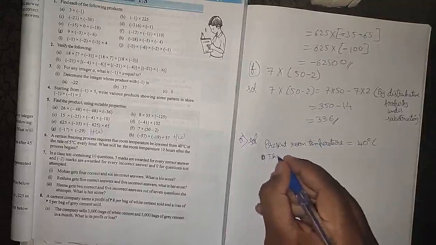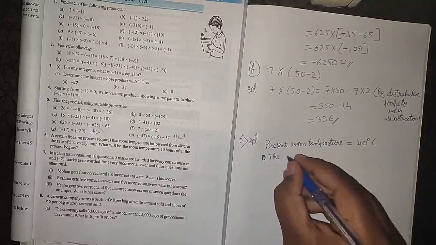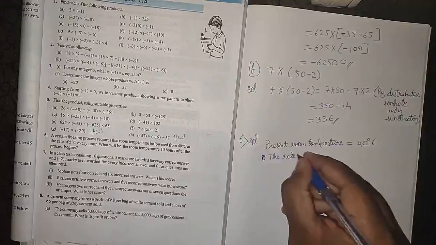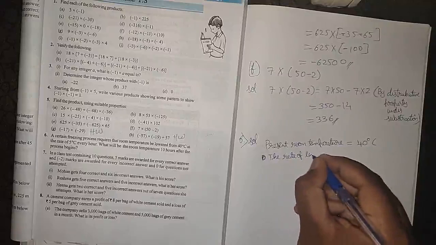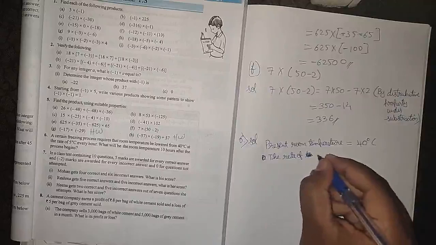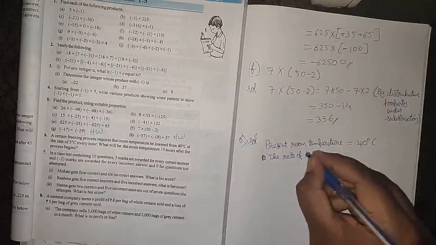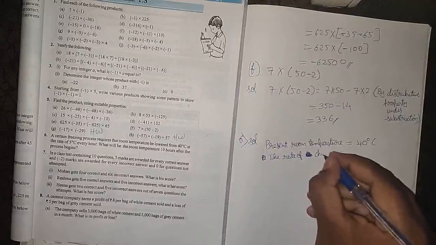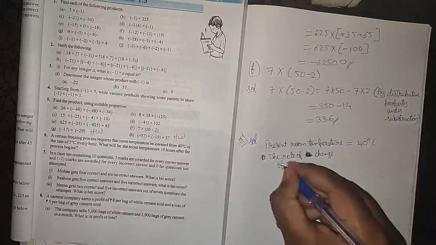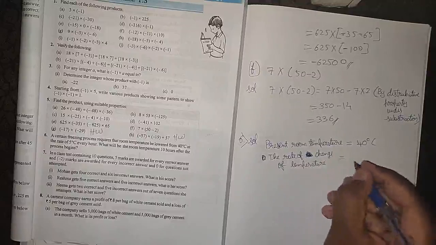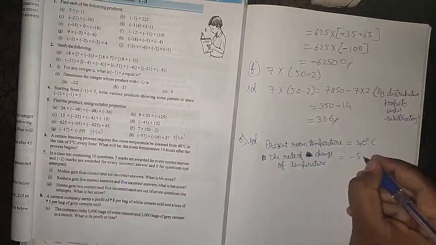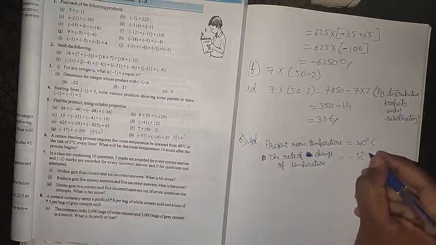Then the rate of change of temperature equals -5 degrees Celsius per hour.